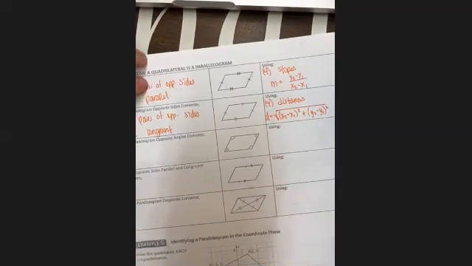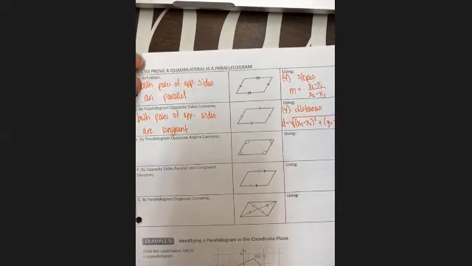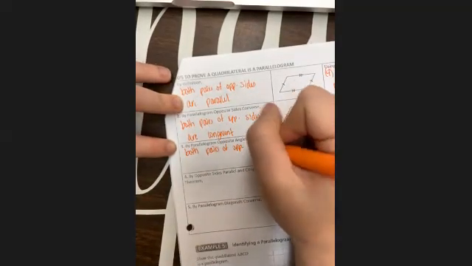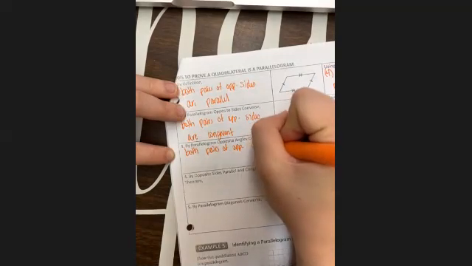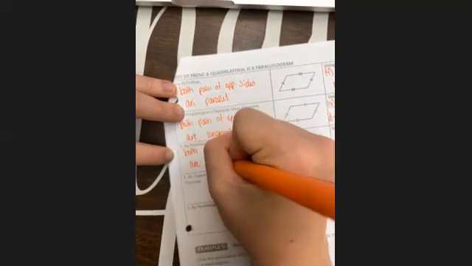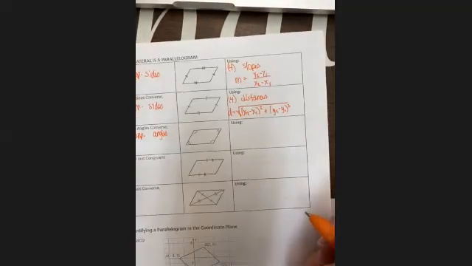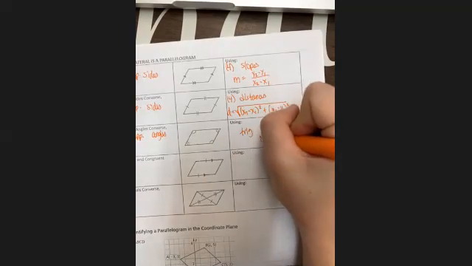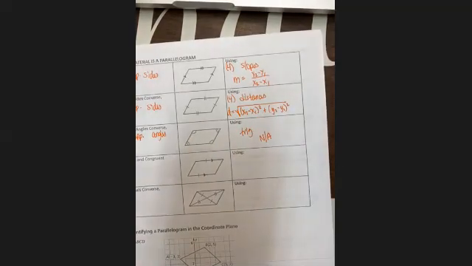Okay, then the third one would be by the parallelogram opposite angles converse. So that would be both pairs of opposite angles are congruent. And that we would prove using trig. So I'm just going to put in A because we're not going to do that here. Okay.